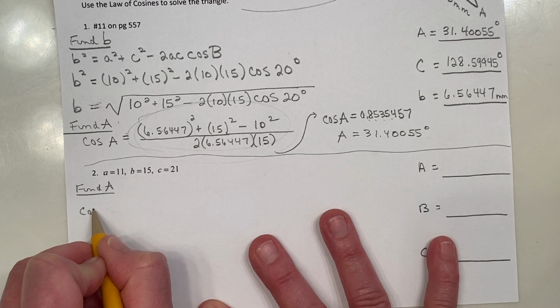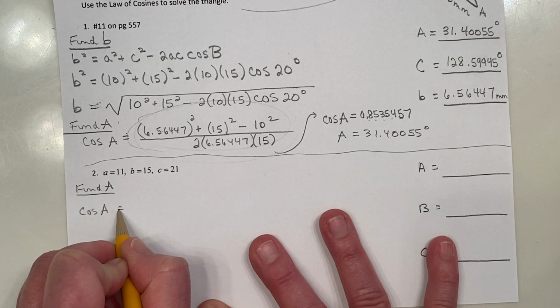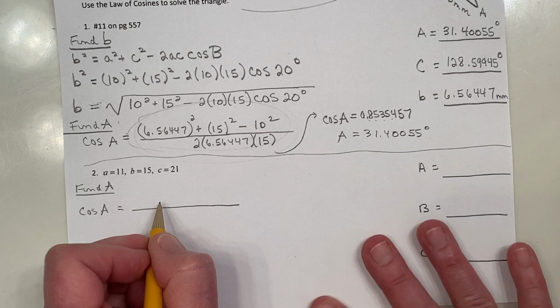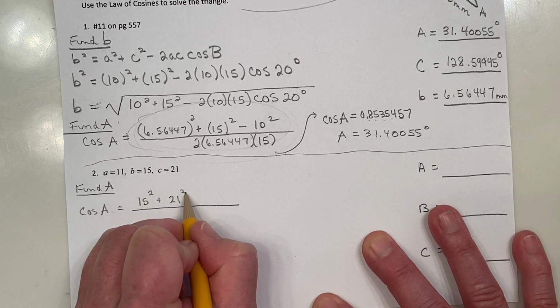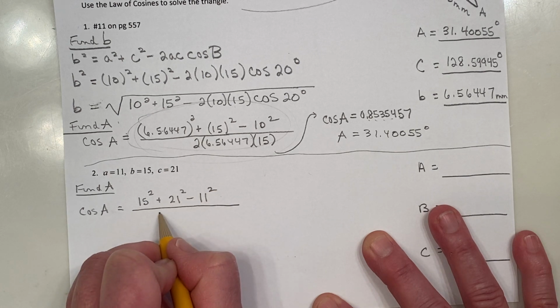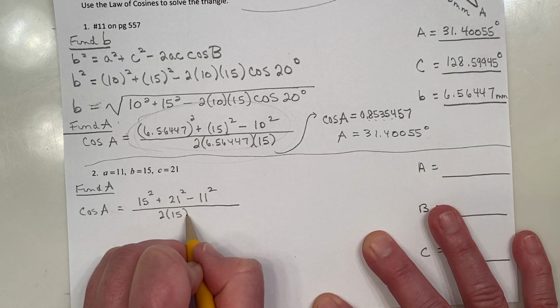Okay, and I'm going to go right to the formula. Cosine of angle A, fraction, b squared plus c squared minus a squared, all over 2 times the 15 and the 21.